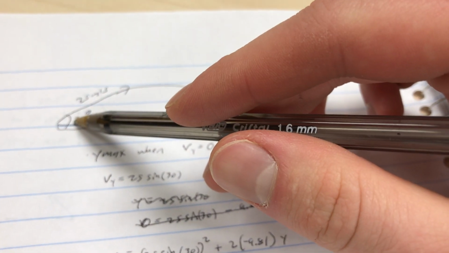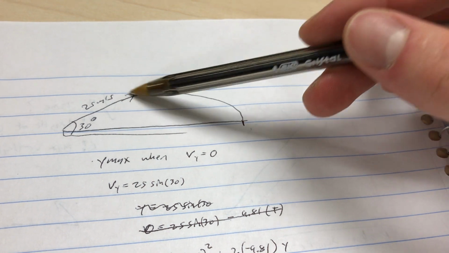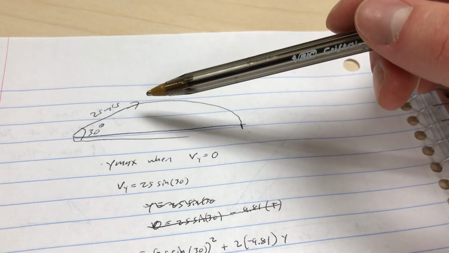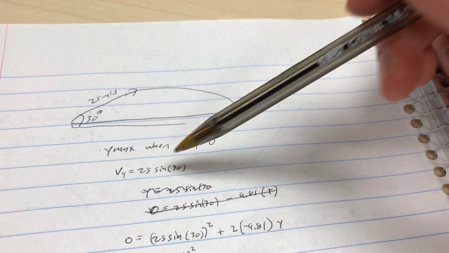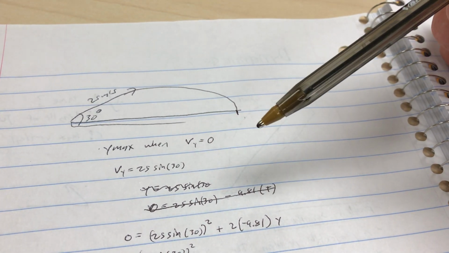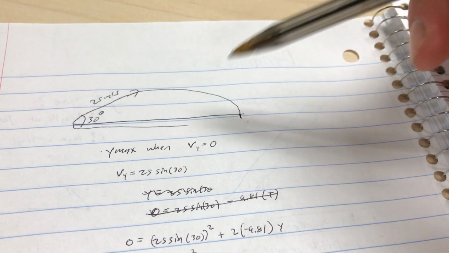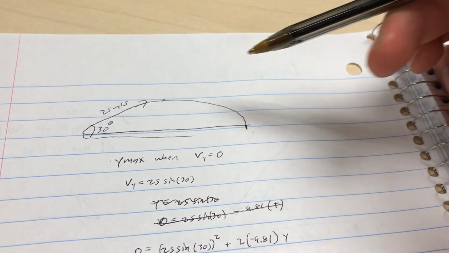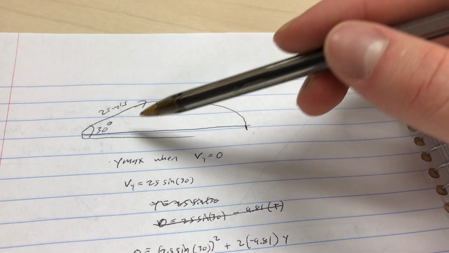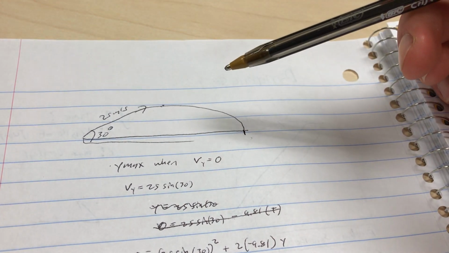And now all I need to do is just break up the 25 instead of just having it in the x direction. I broke it off into components. So my v in the y direction is 25 sine of 30. And the max is when he's at the top height here. At that point, he's going to be the furthest away from the ground.